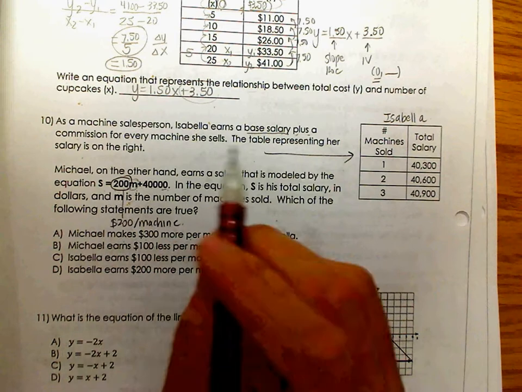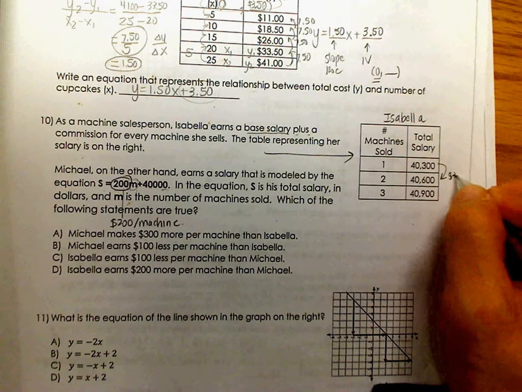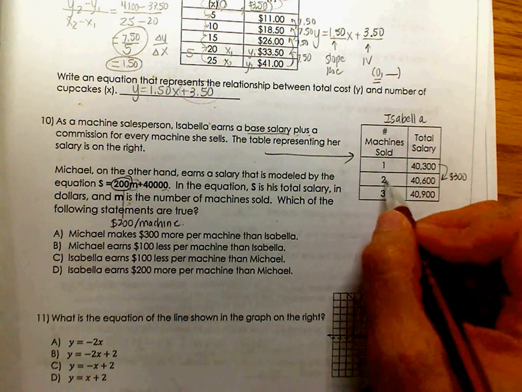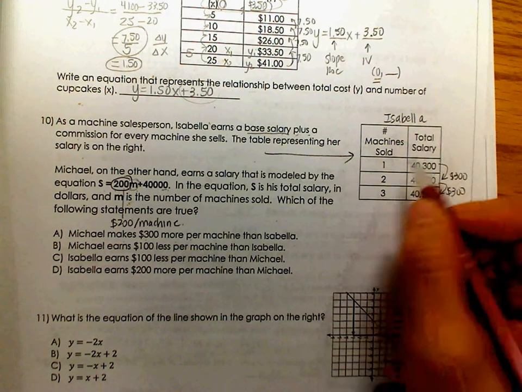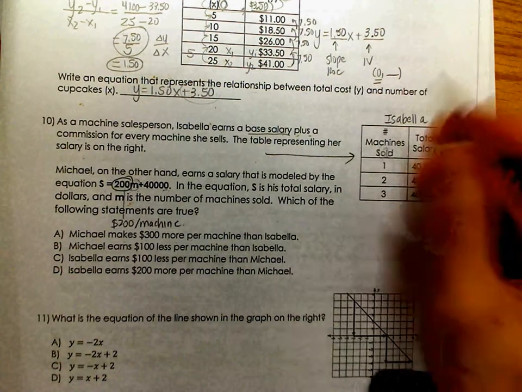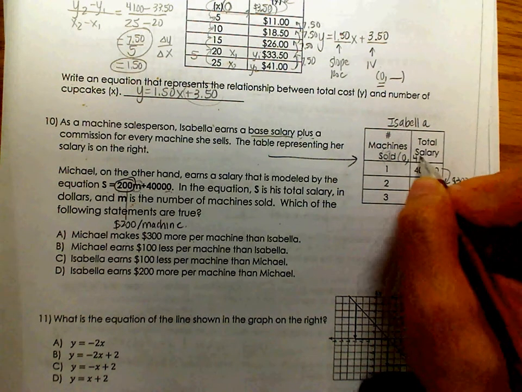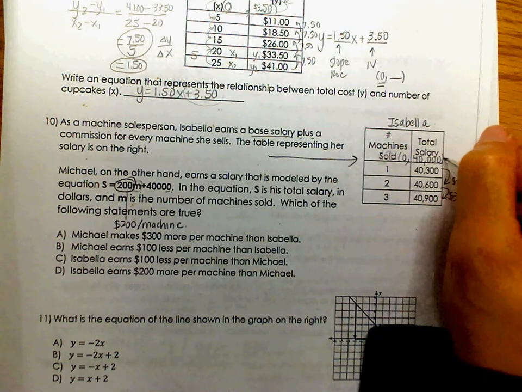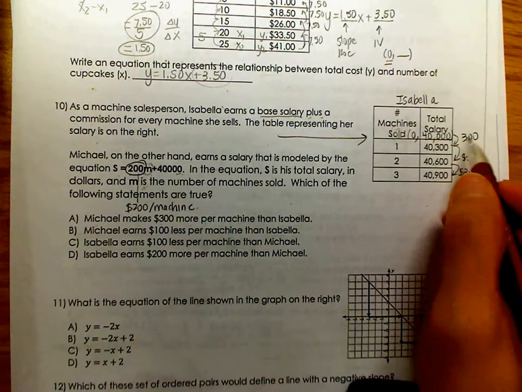As for Isabella, with every machine, it looks like she's getting $300. Because if you notice here, one machine sold, she gets $40,300. Two machines sold, she gets $40,600. So it looks like you added $300 for each machine sold. If I go down one, let's say I'm going to put the 0 here, she's going to make $48,000 as her salary, to go up 300. So she's making $300 per machine.